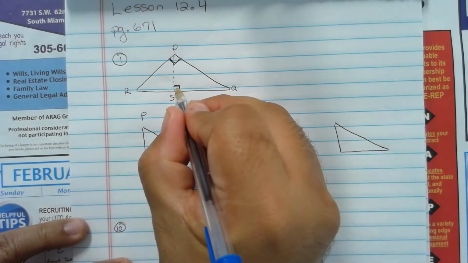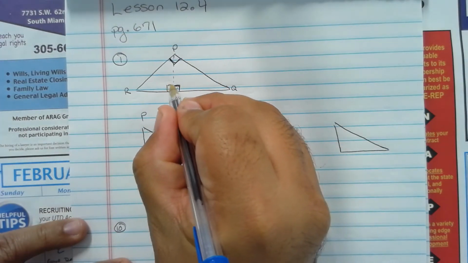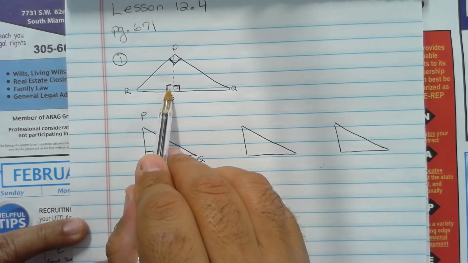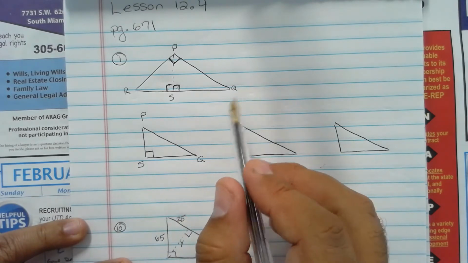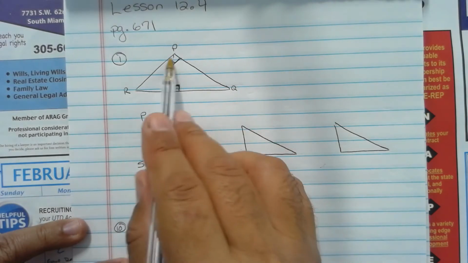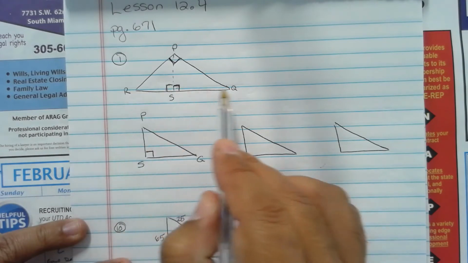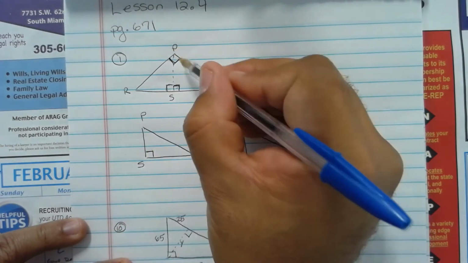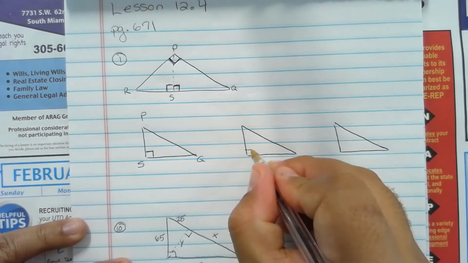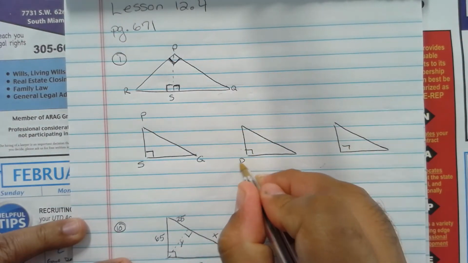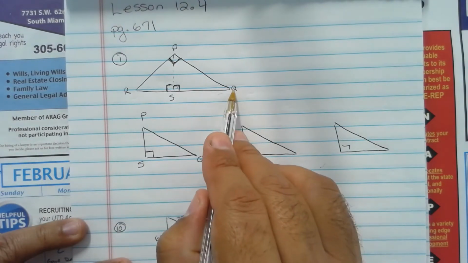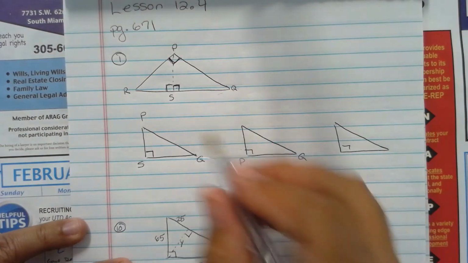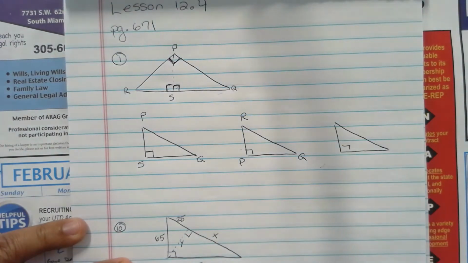But if this is a right triangle, we know that this is also going to be a right angle because of the triangle sum theorem. This has to be 90 degrees as well. Let's take the bigger one here. If we take the big one, we notice that P is the right angle. Since Q and Q are the same, I can put Q over here, and this has to be R.